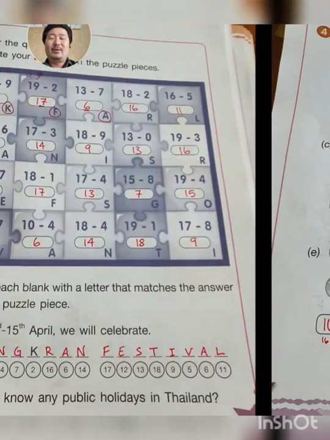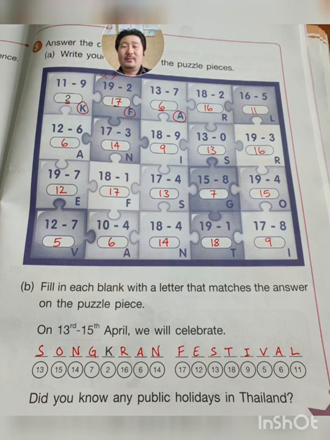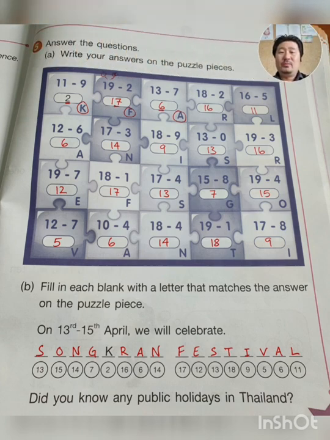All right, and then the second page here. Yeah, just look at the answers that are correct. So 17, 6, 16, 11, and then row 2, 6, 14, 9, 13, 16, row 3, 12, 17, 13, 7, 15, and then the last row 5, 6, 14, 18, 9. And those numbers correlate to the letters, and the words that those letters create are Songkran festival, and that is the answer.